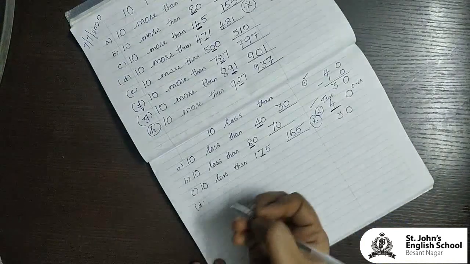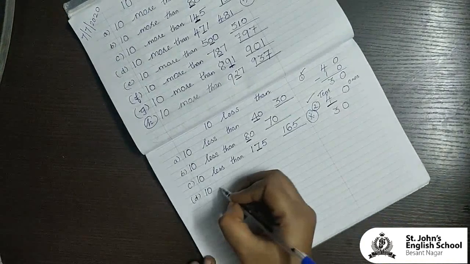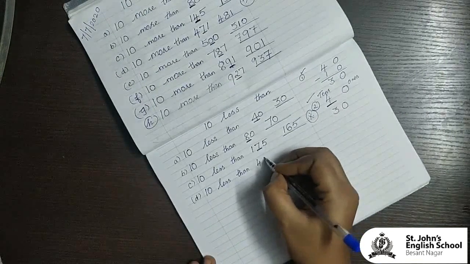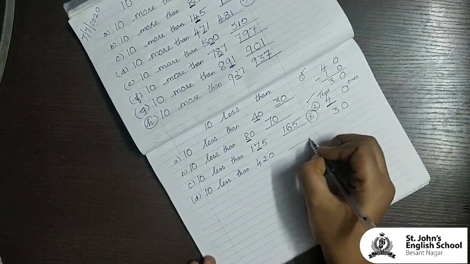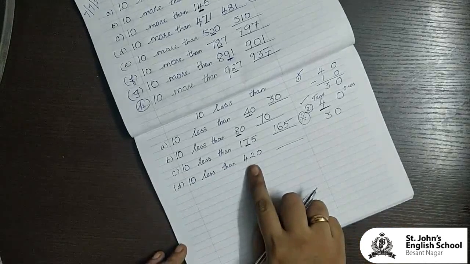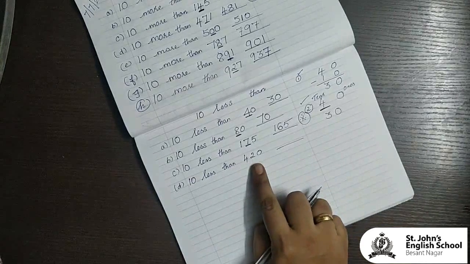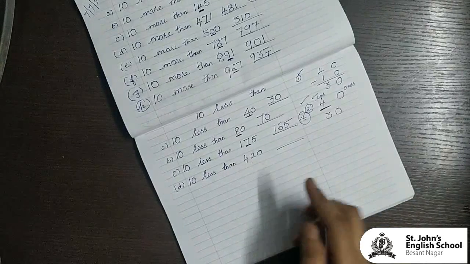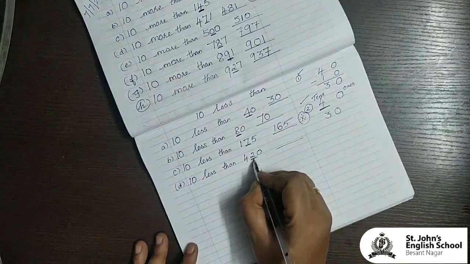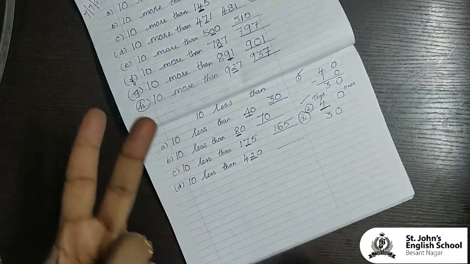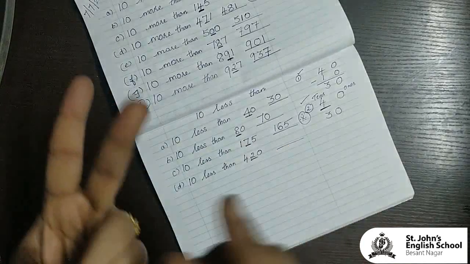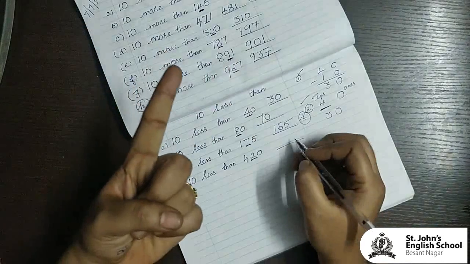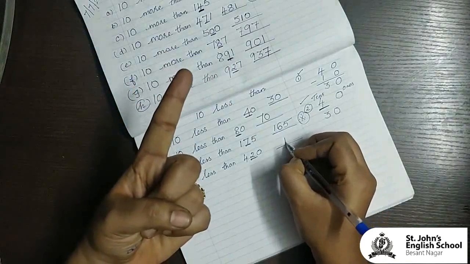Whenever you are writing, leave one line and write: 10 less than. What number is this? Read this number. 420. So what number is there in the tens place? 2. So out of 2, I'm going to take away one number. So what is the balance? 1. So 2 minus 1 is 1. So I'm writing the 1 here.